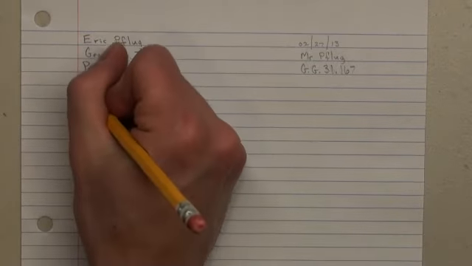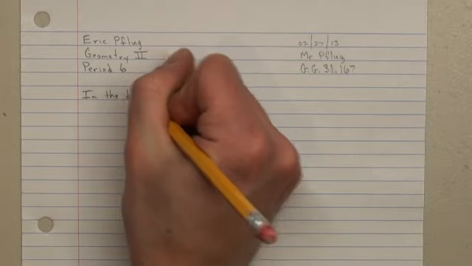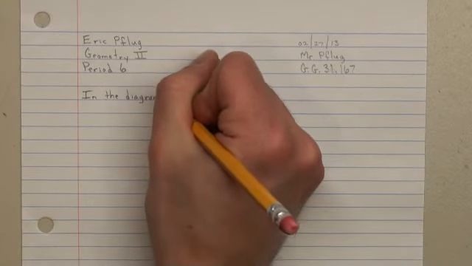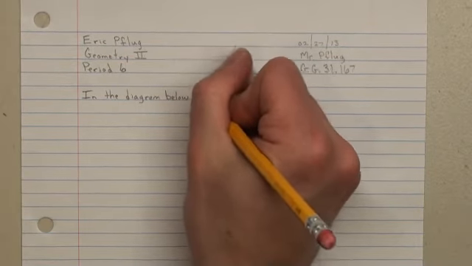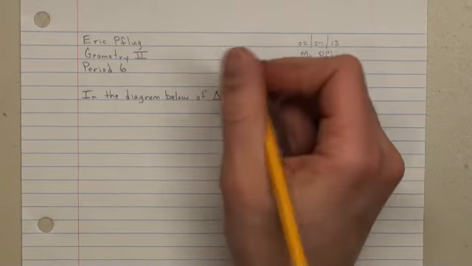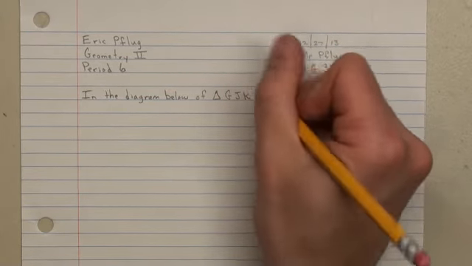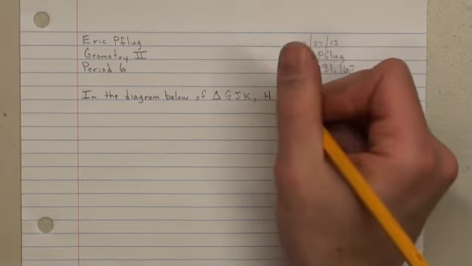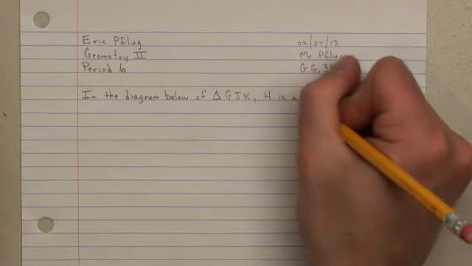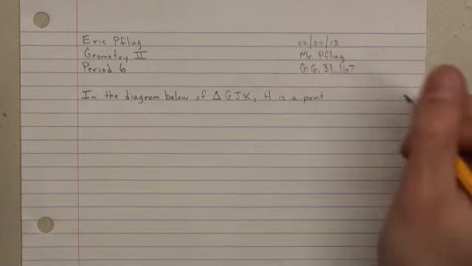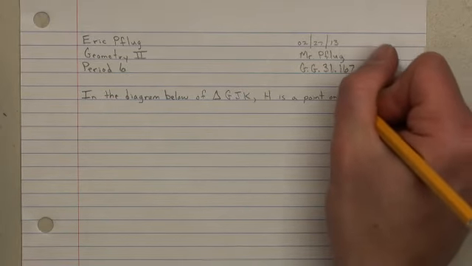In the diagram below, of triangle GJK, H is a point on segment GJ.